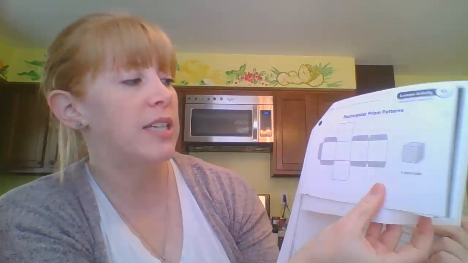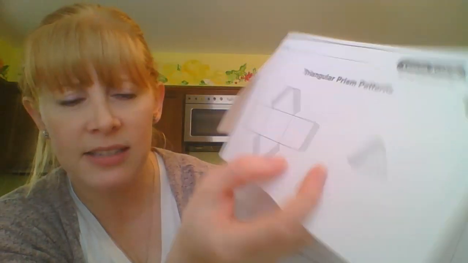Now, at the end of yesterday's lesson, I said you might want to work ahead and be ready to construct some shapes. There are pages, and now I only have half pages because I already cut these out after I recorded the last video, but they have rectangular prisms. They have triangular prisms, and you can see that these are all nets. They have pyramids. And then those are the 4 different pages that you have that you can cut out.